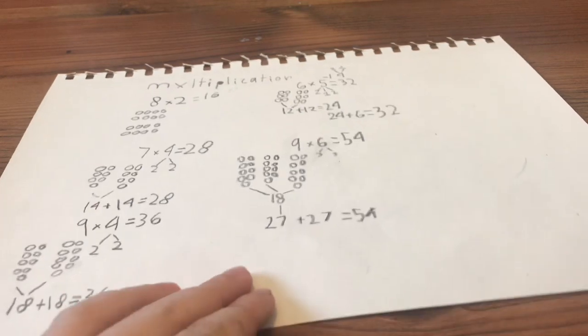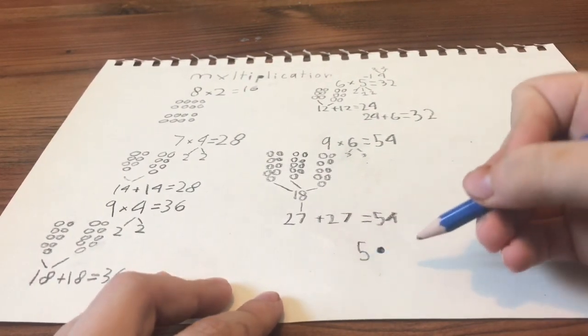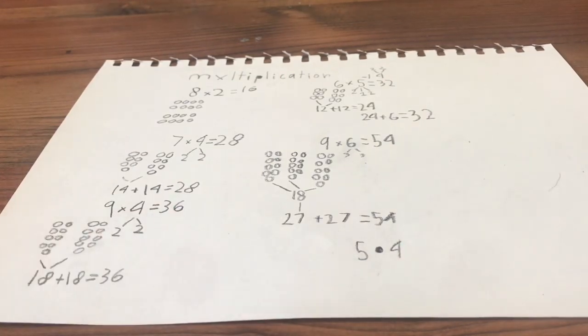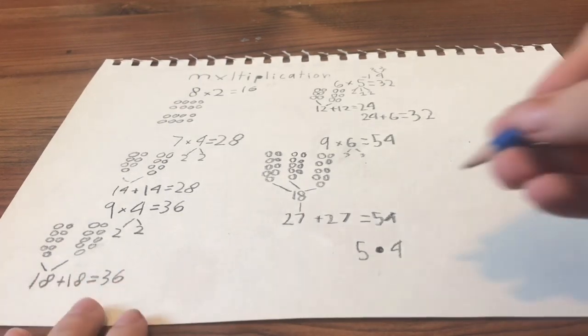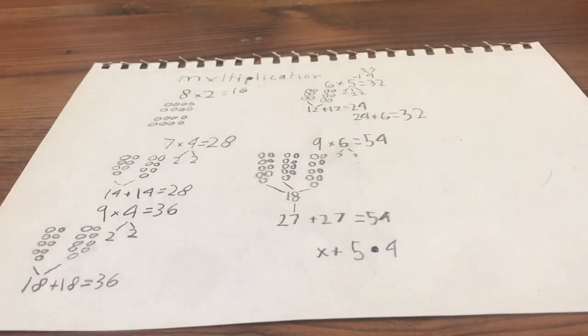If you ever see a dot, for example 5 dot 4, the dot will usually mean multiplication, because sometimes x's are used in equations as value holders. You just never know the value of them. So if you ever see a dot, that probably means that it's just multiplication.